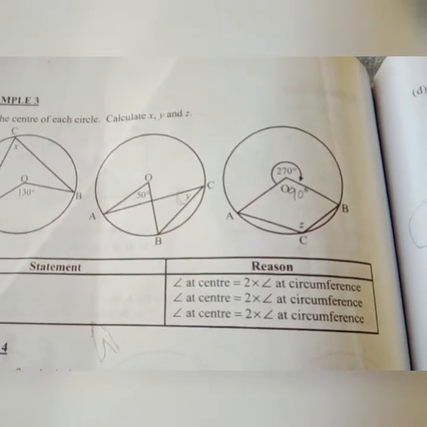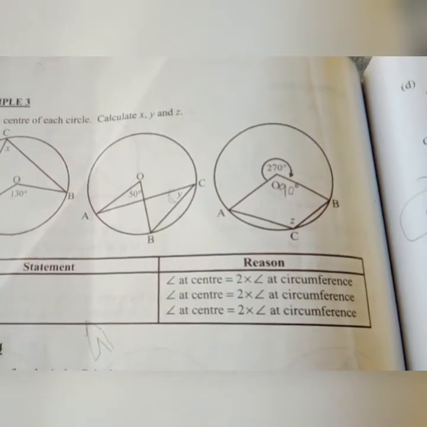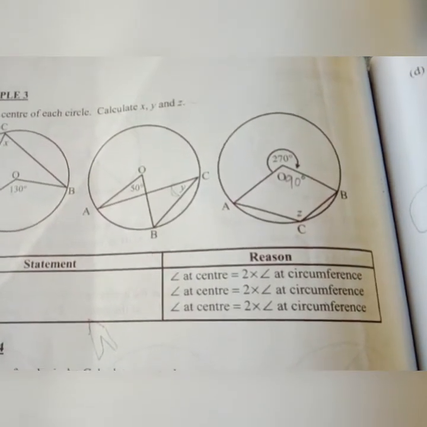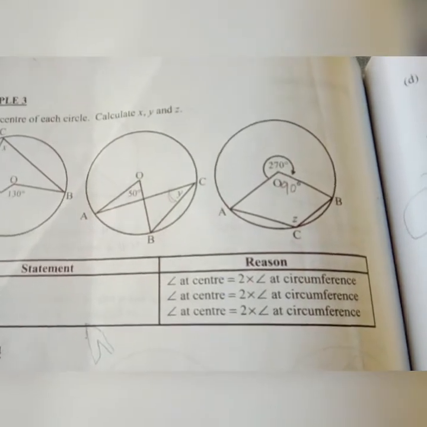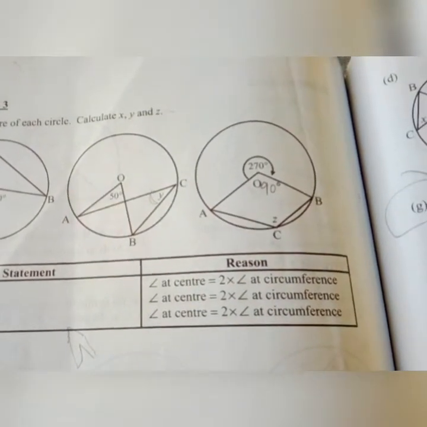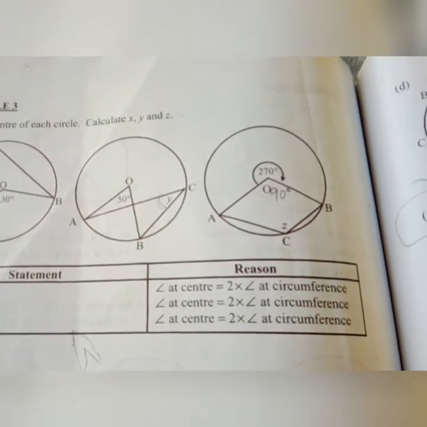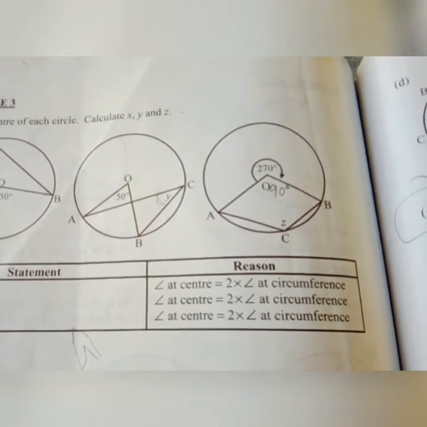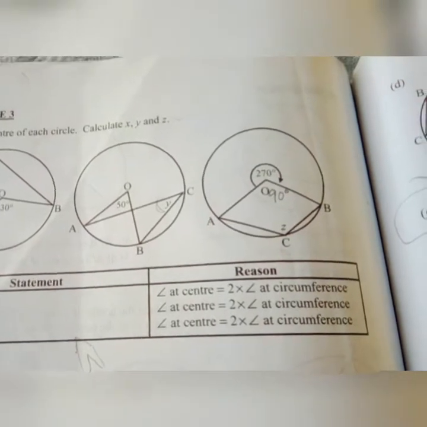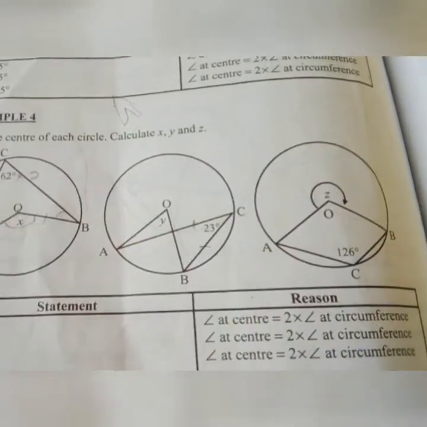So z is equal to 135 because 135 twice is equal to 270. And the reason is also angle at the center is equal to 2 times the angle at the circumference. So this is the reason for this theorem.